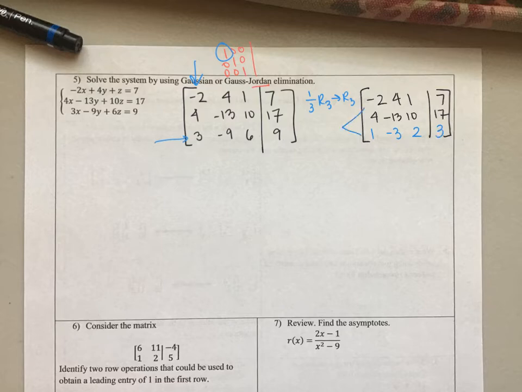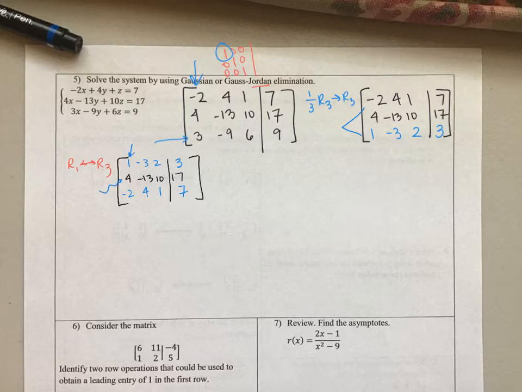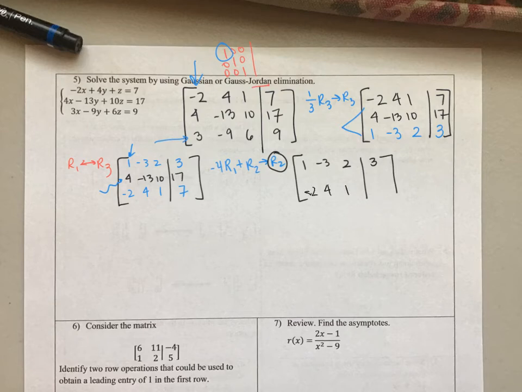And then I'm going to interchange those two rows. So row 1 interchanged with row 3. That's going to get me row 2 keeping the same, but row 1 would now be 1, -3, 2, 3, and the bottom would be -2, 4, 1, 7. So the next thing I want is to turn the 4 into a 0. So I'm going to use the 1 that I had created. I'm going to multiply row 1 by -4 and add that to row 2 to make my new row 2. So again, the only thing that changes is row 2. Row 1 is still 1, -3, 2, 3, and row 3 is still -2, 4, 1, 7.